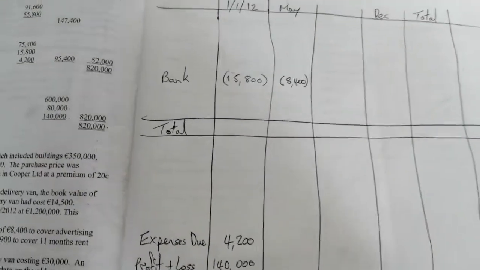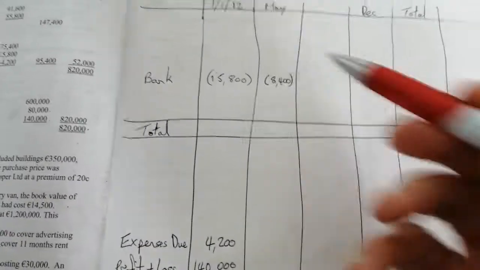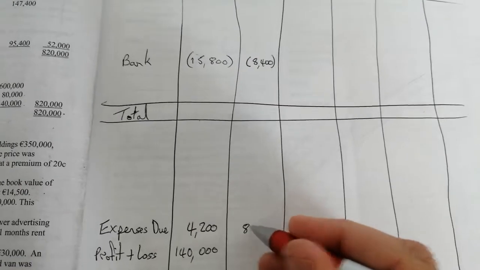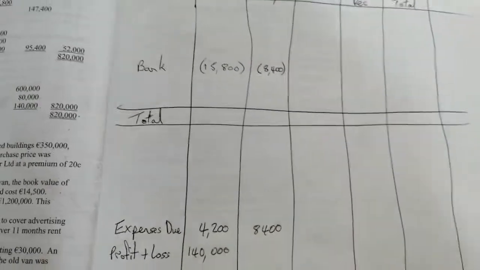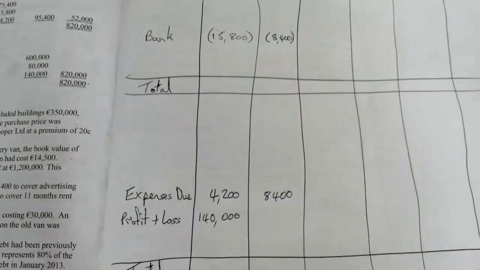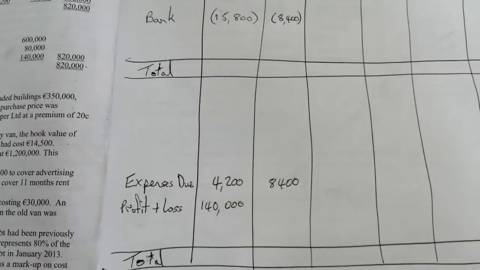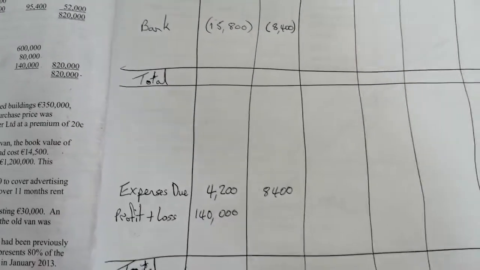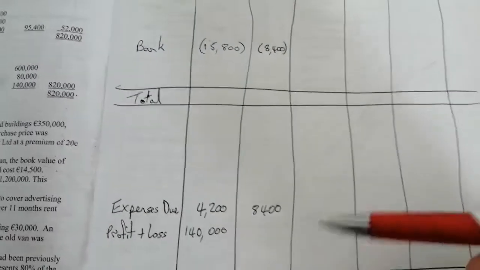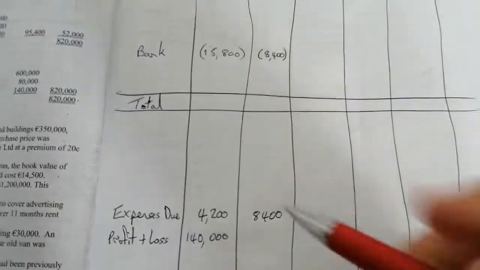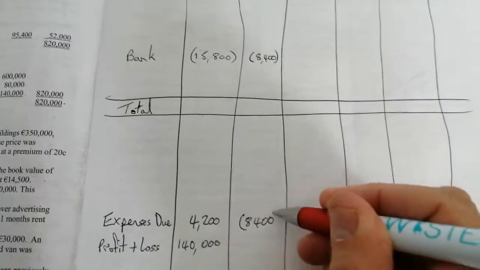Then the second thing is that we're always putting the same amount, the 8,400, into the relevant place here, and all we have to do is decide, should it be a plus 8,400 or a minus 8,400? And I think it's quite easy to see when you don't have the second entry in here. Well, in order for this to balance, it's got to be a minus also, doesn't it?